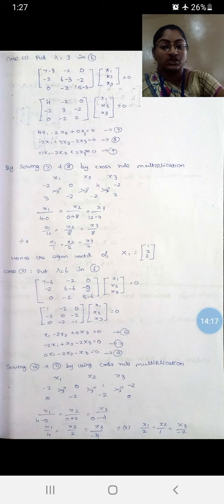Next, in case 2, put lambda equal to 6 in the sixth equation. So our second eigenvalue is 6. Similarly, substitute lambda equal to 6 in your diagonal elements. So the diagonal elements will become 1, 0, minus 1, and the remaining elements stay as they are. Form equations 10, 11 and 12.